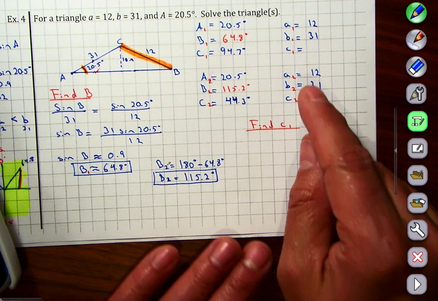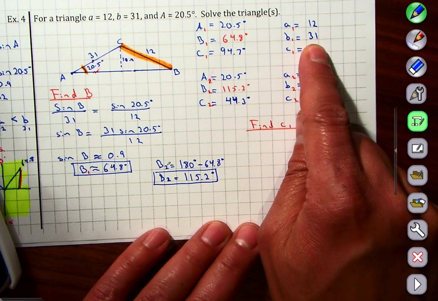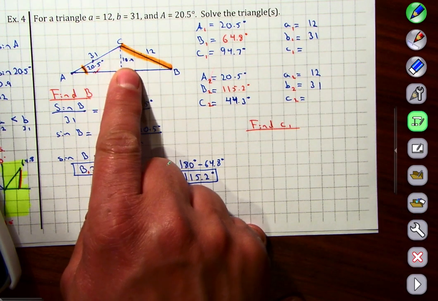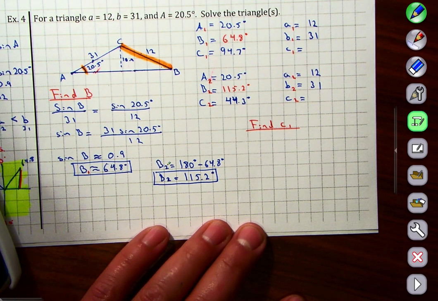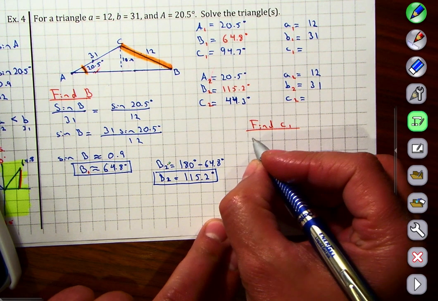Now some of you guys are very tempted to use Pythagorean theorem, but remember that this is not a right triangle, so we can no longer use Pythagorean theorem. So therefore I use the law of sines again to find C1.